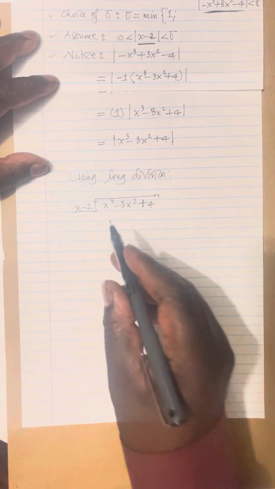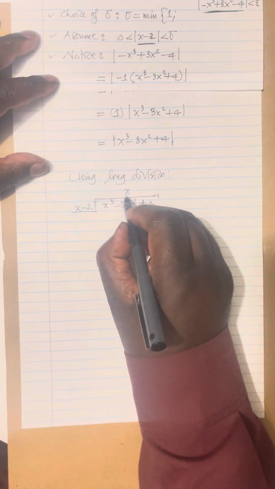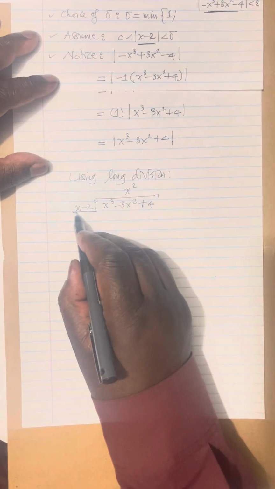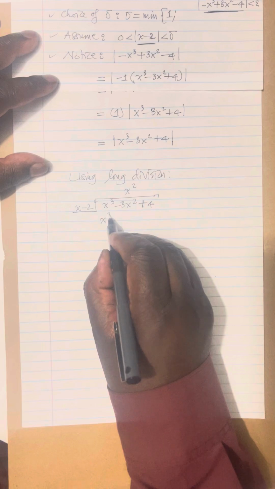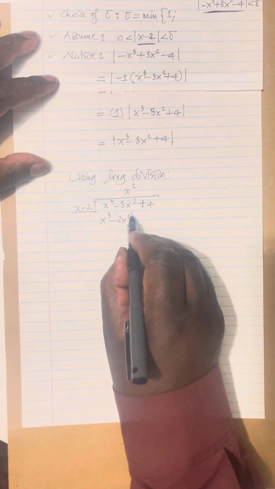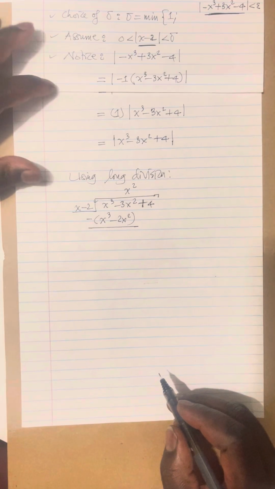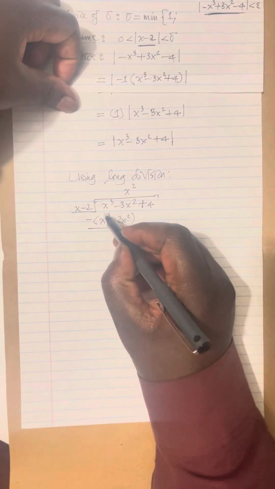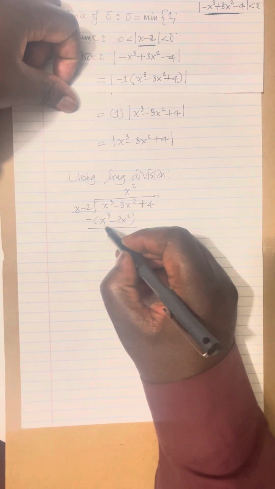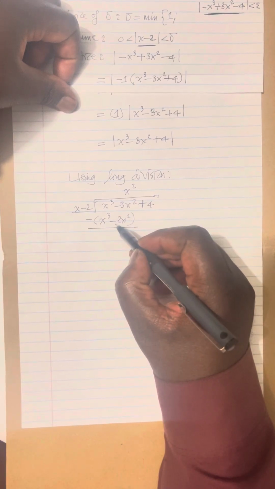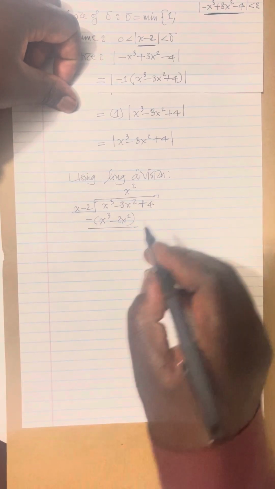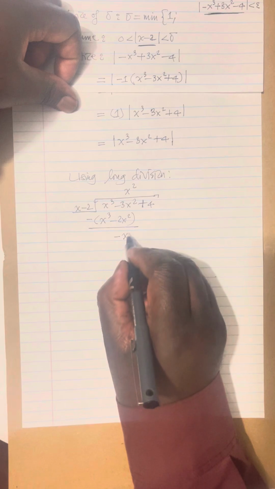And x into x cubed obviously is x squared. Multiplying this by that, and that is x cubed minus 2x squared. We subtract like so. These two cancel, you can see these two cancel, but this one here becomes positive. Minus 3 plus 2 is minus 1, so I'm going to have minus x squared.